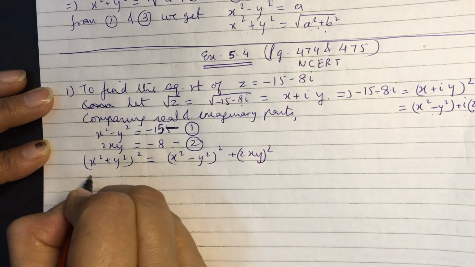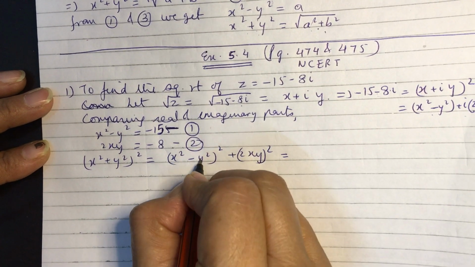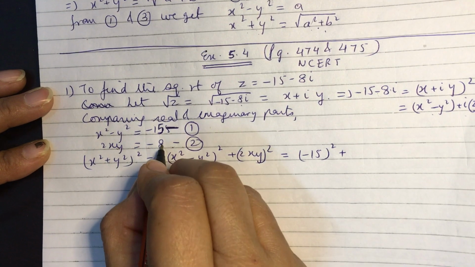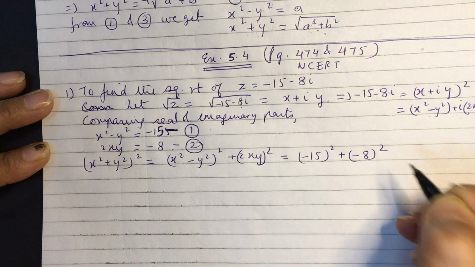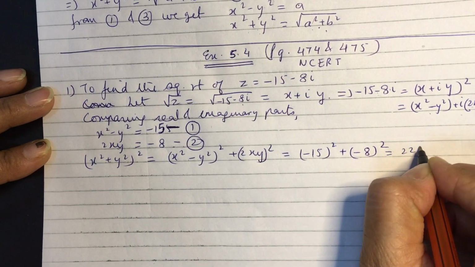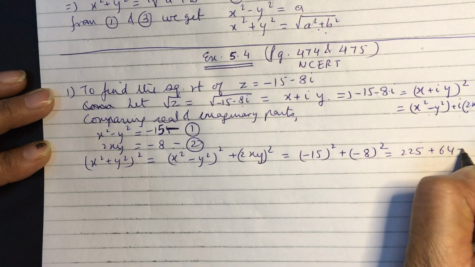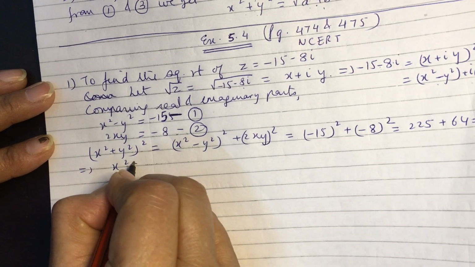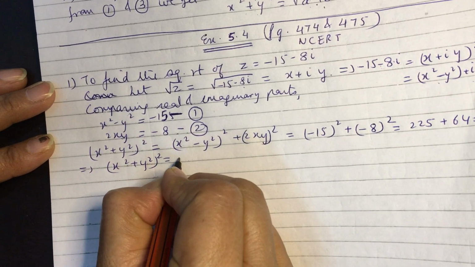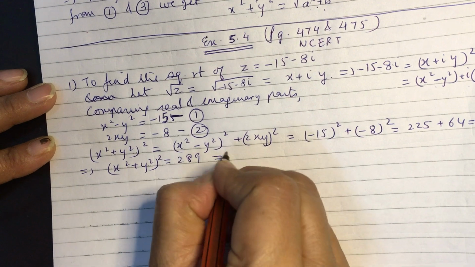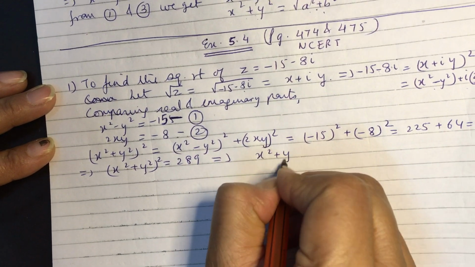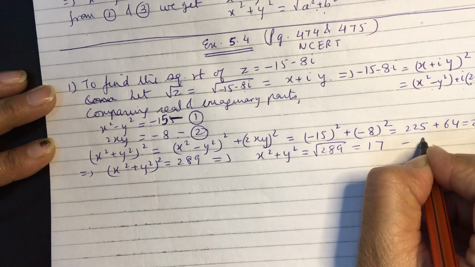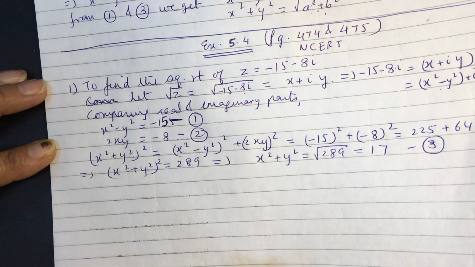This gives us (−15)² + (−8)², which gives us 225 + 64, which is 289. So this gives us (x² + y²)² is 289, taking square root we get the square root of 289, which is 17. Let's call it equation number 3.